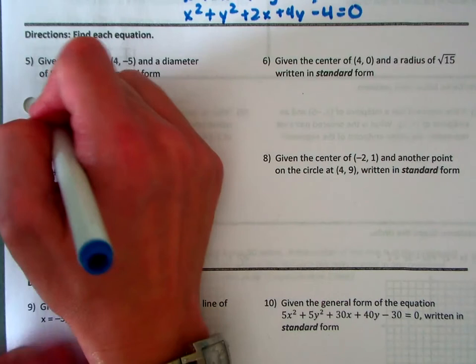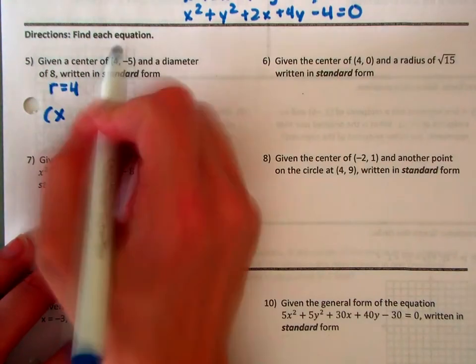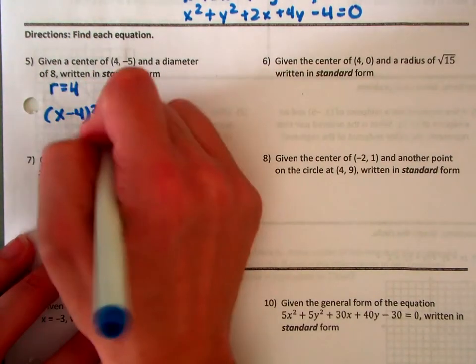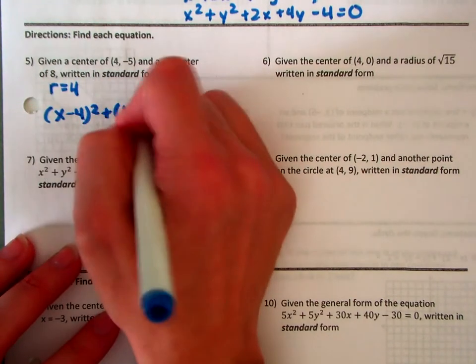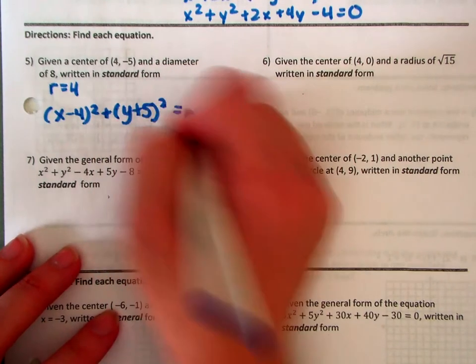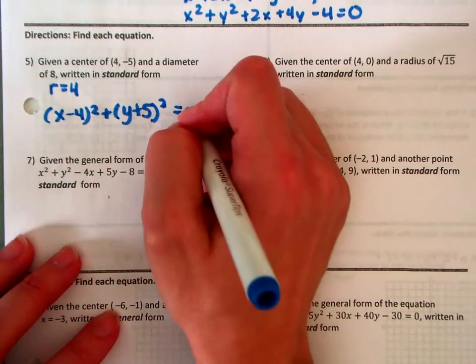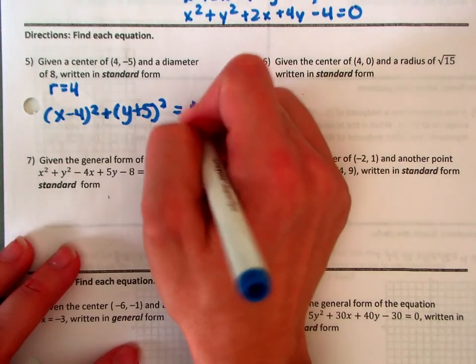So writing it in standard form means we're going to do inside opposite, so x minus that 4 squared, added to inside opposite y plus that 5 squared is equal to r times itself, r squared. So 4 times 4 is 16.